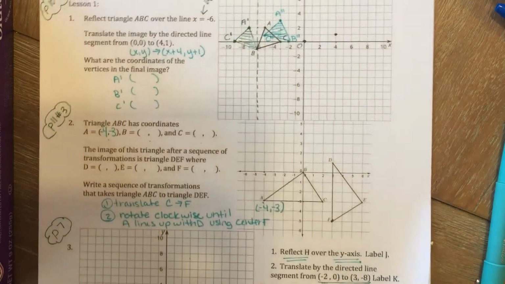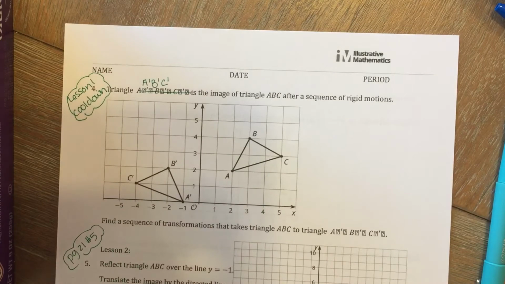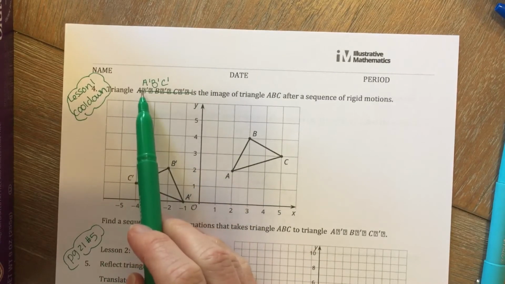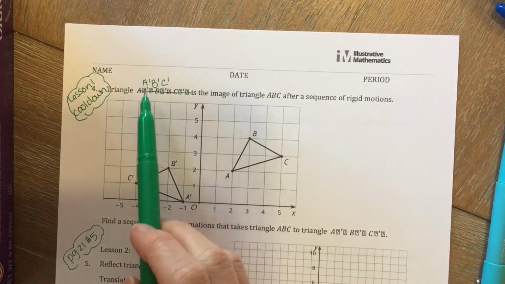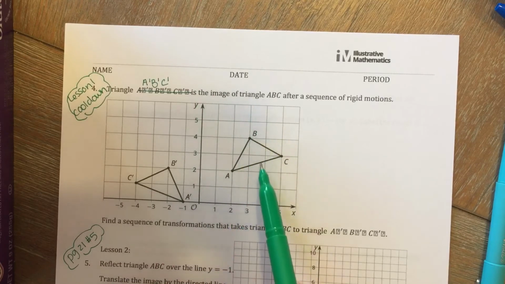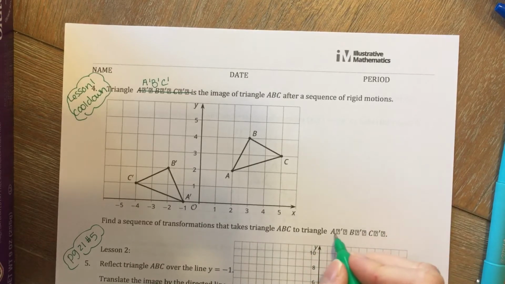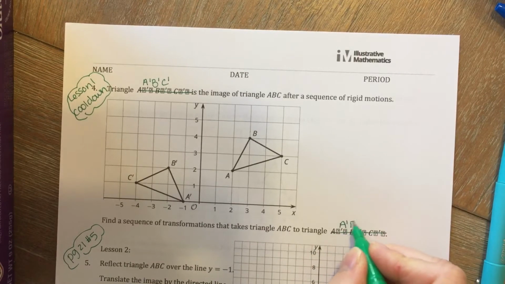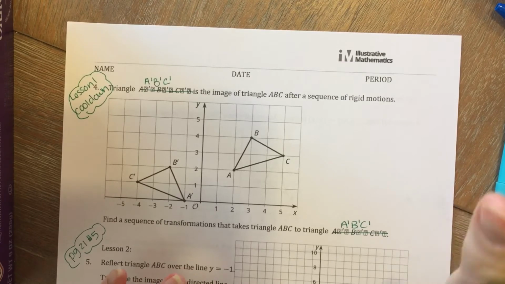Great. So let's take a look at page 2. This says it was the cool down for lesson 1. First of all, I'm not sure why these items didn't translate from Word, but they didn't. That's just supposed to be A prime, B prime, C prime is the image of ABC. So it asked me to find the sequence of transformations that would take ABC to A prime, B prime, C prime. So this has a lot of answers. Your answers will vary. You'll see that in the locker.